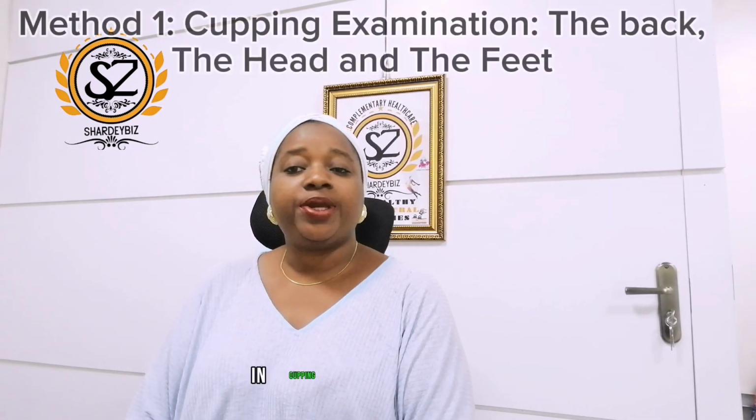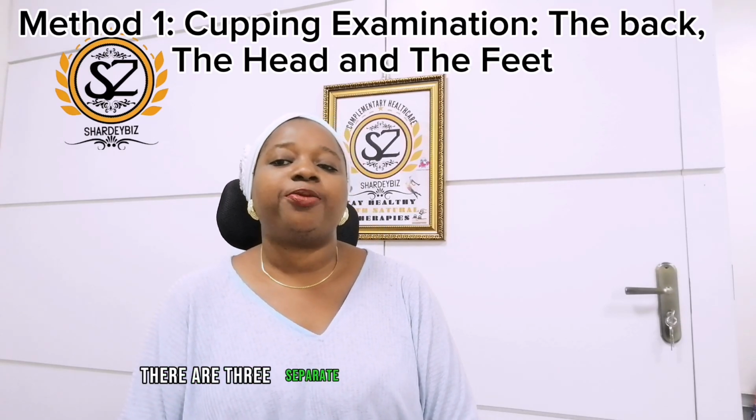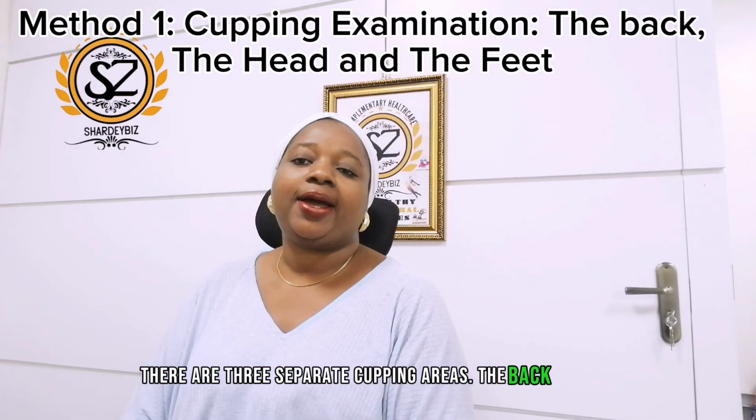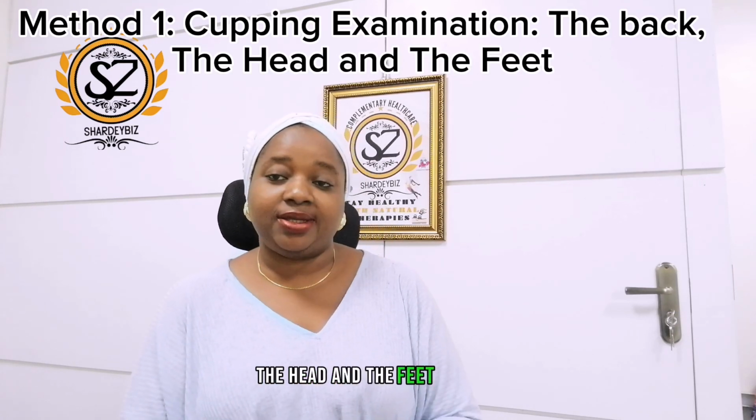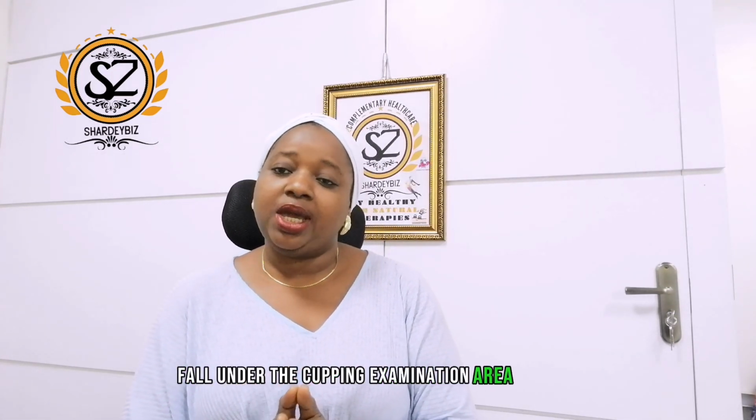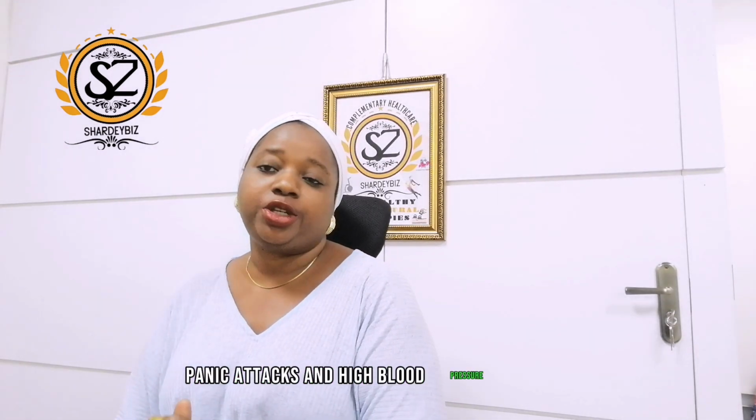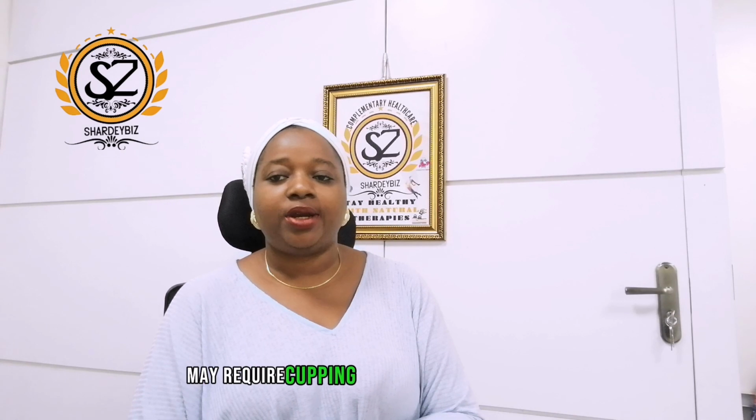So the first method is based on cupping examination. In cupping examination, there are three separate cupping areas: the back, the head, and the feet. The front part of the body does not fall under the cupping examination area except for specific points used in treating certain diseases. For example, conditions like asthma, panic attacks, and high blood pressure may require cupping on specific points, such as the location of the thalamus and glands.